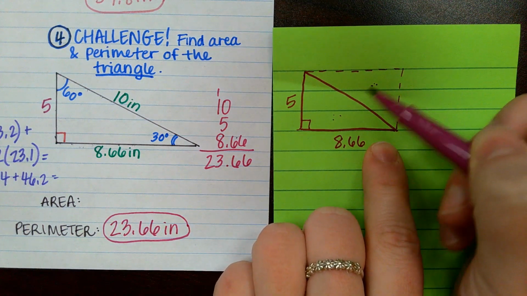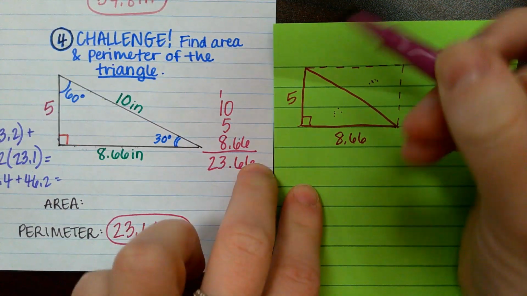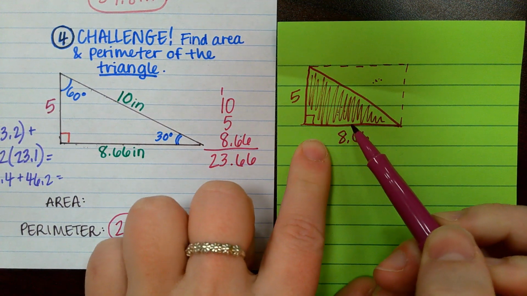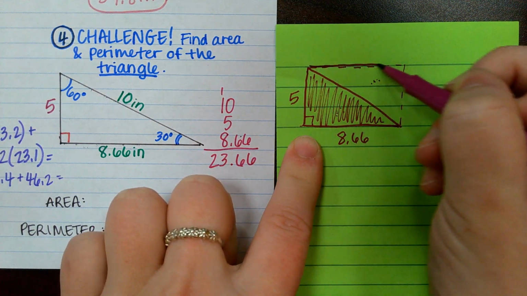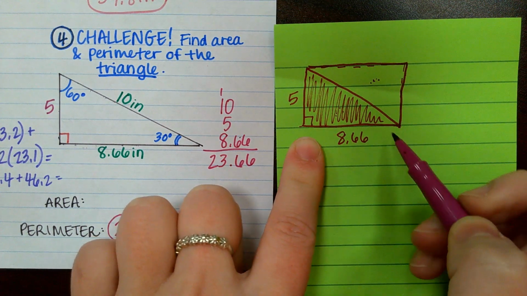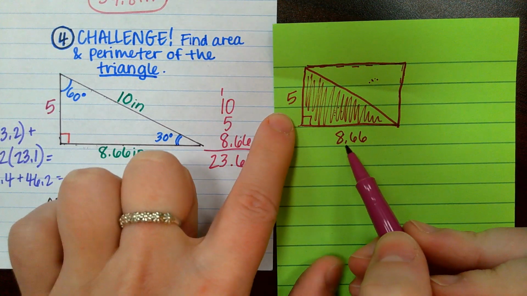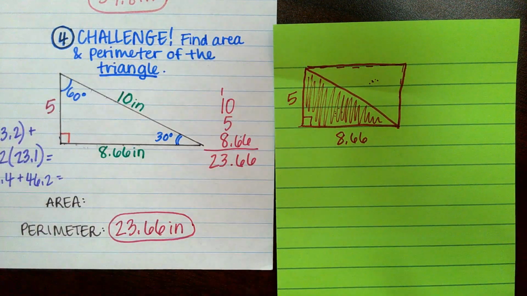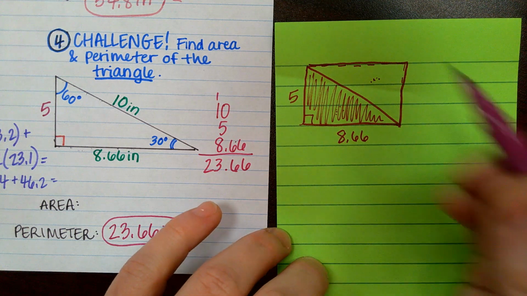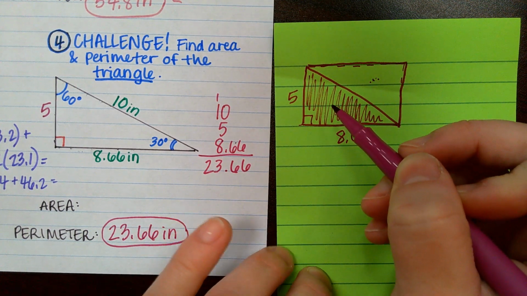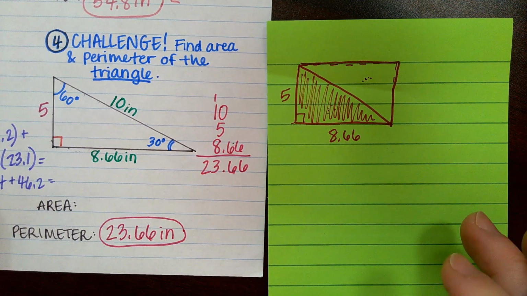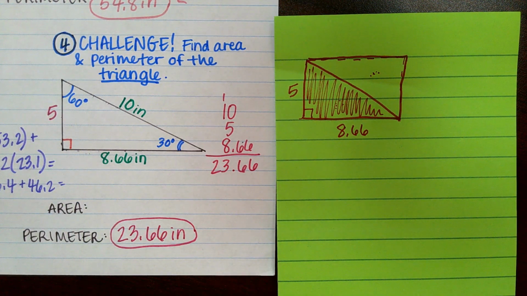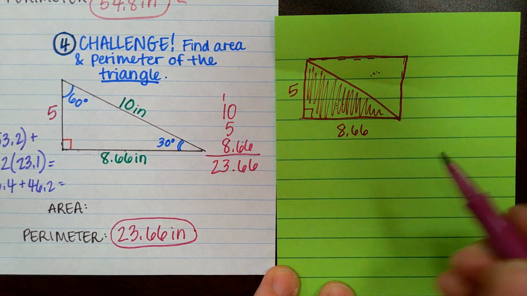So if these are the exact same size, then this one right here must be half of this rectangle, right? So if we found the area of the rectangle by multiplying these two numbers together, we could just take the number you found and divide it by 2, since we're really only finding half of a rectangle. So the trick with triangles is that we just remember that a triangle is like half of a rectangle or half of a square or whatever shape it ends up being.